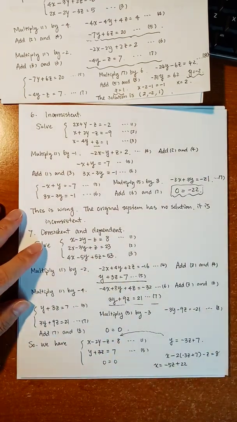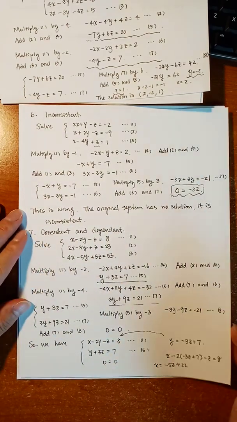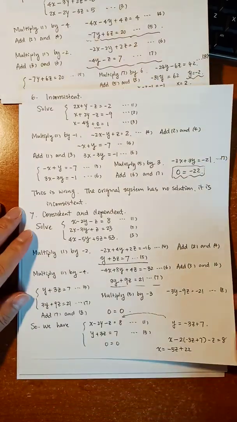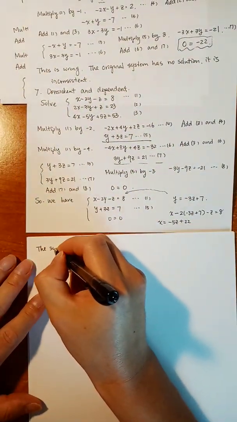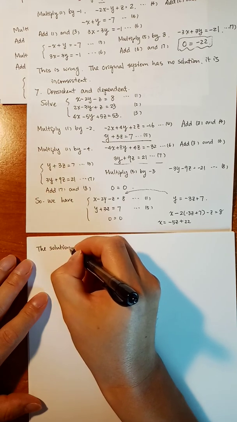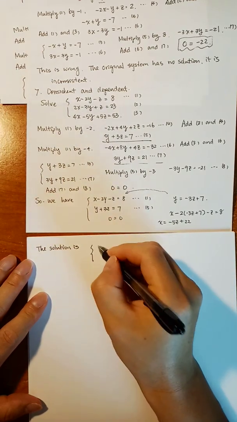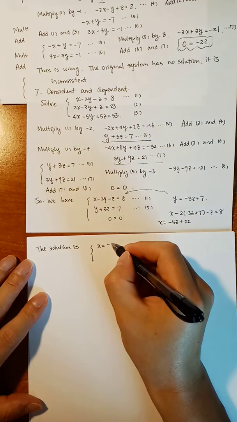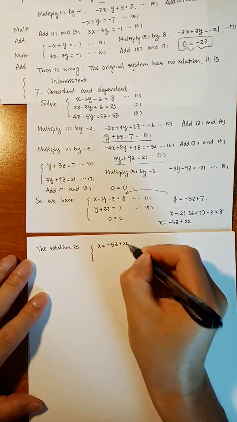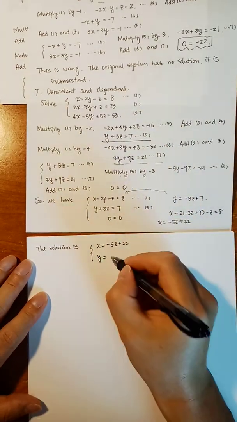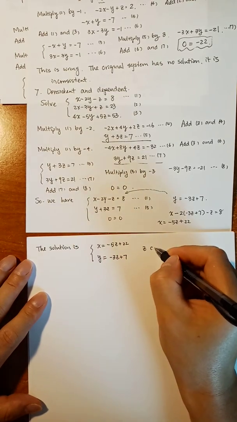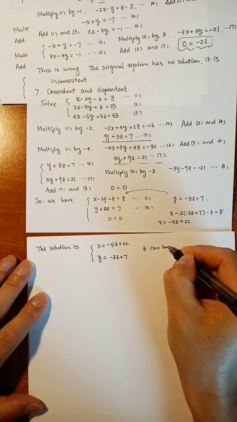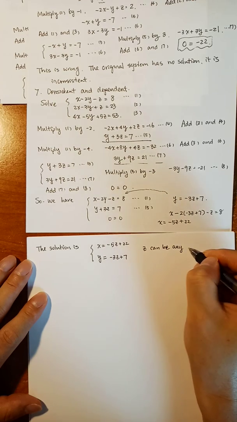So what is the solution? The solution is: x can be negative 5z plus 22. y can be negative 3z plus 7. z can be any real number.